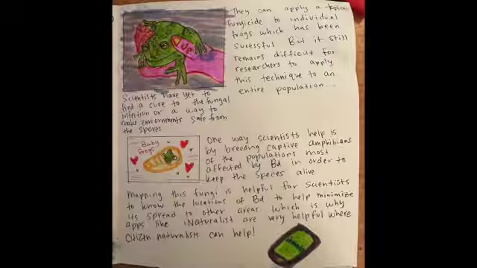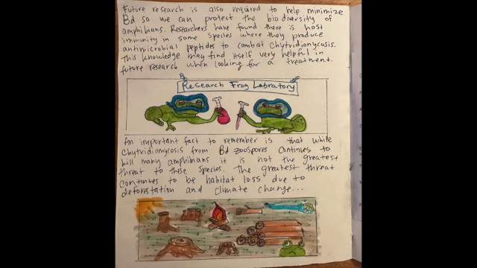Mapping this fungus is extremely helpful for scientists to know the locations of BD to help minimize its spread to other areas, which is why apps like iNaturalist can be really helpful if anyone wants to help and become a citizen naturalist. Future research is also required to help minimize BD so we can protect the biodiversity of amphibians. Researchers have found that there's a host immunity in some species where they produce antimicrobial peptides to combat the disease. This knowledge may find itself very helpful in future research when looking for a treatment.